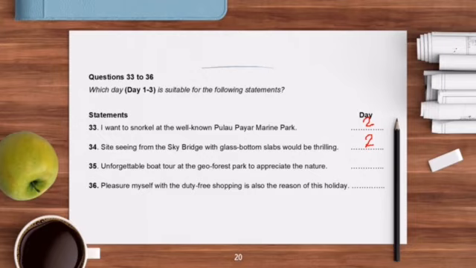Unforgettable boat tour at the Geoforest Park to appreciate the nature. So it is actually day 3. And last one, pleasure myself with the duty-free shopping is also the reason for this holiday. So the answer is day 1.